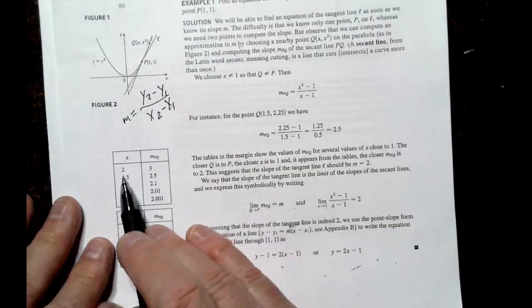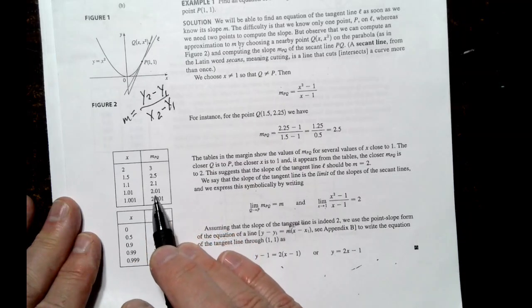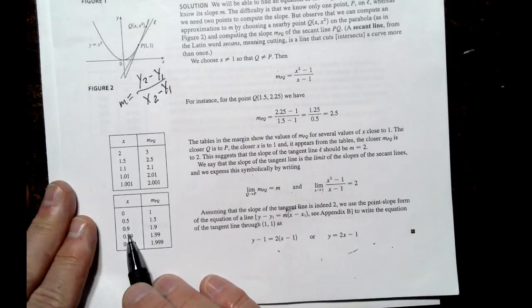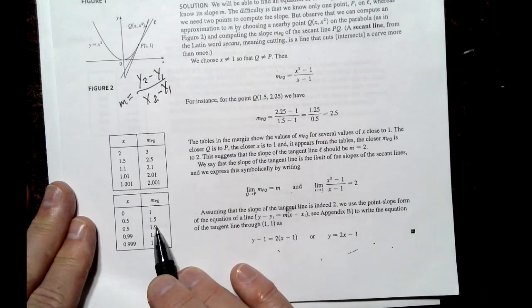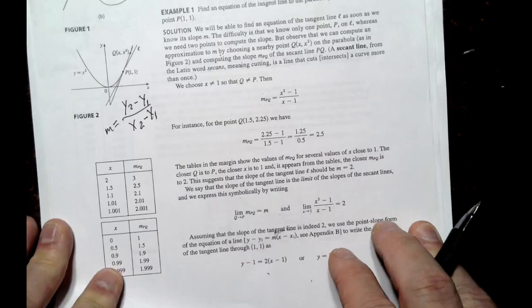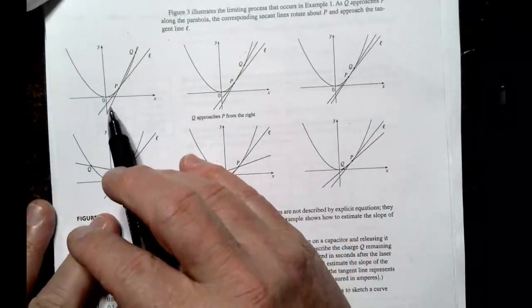So if you look as you get closer and closer to 1, your slope here gets closer and closer to 2. Now if you get closer and closer to 1 from below, again it gets closer and closer to 2. So our slope should be 2 on this one. Now, this is his idea here of doing the slope of the tangent line.